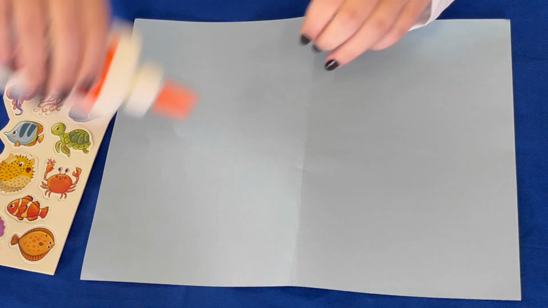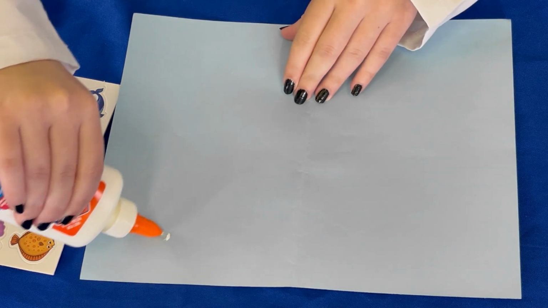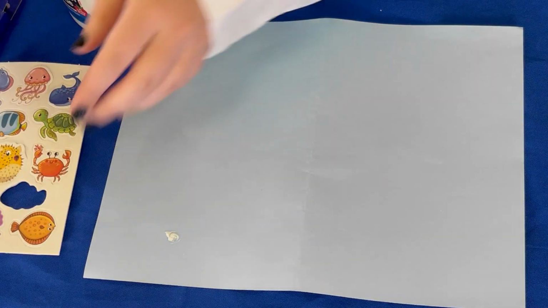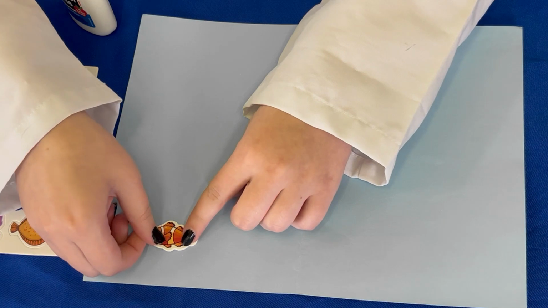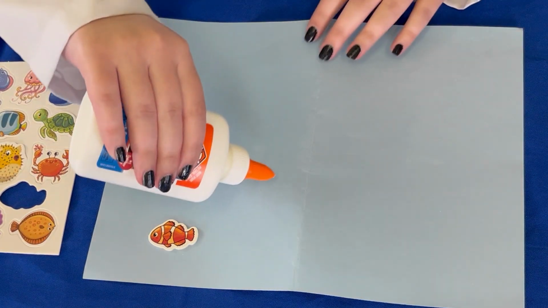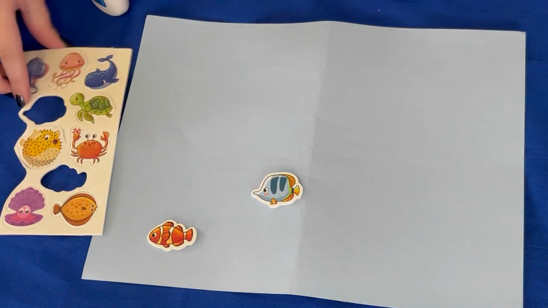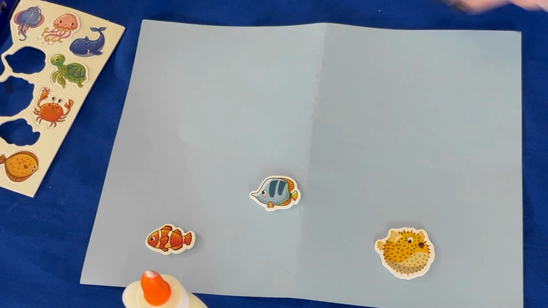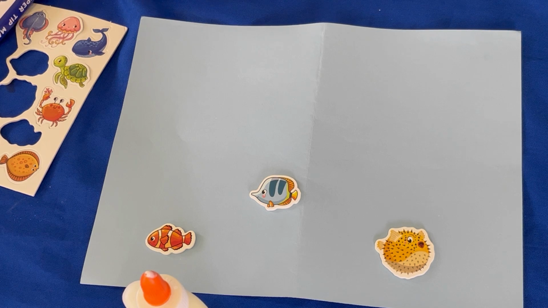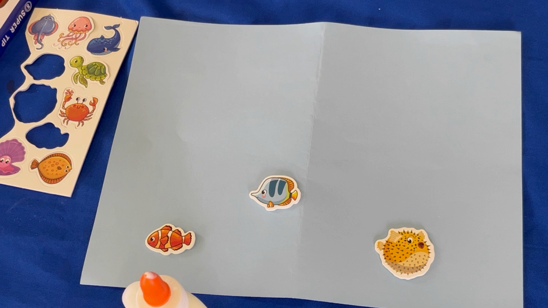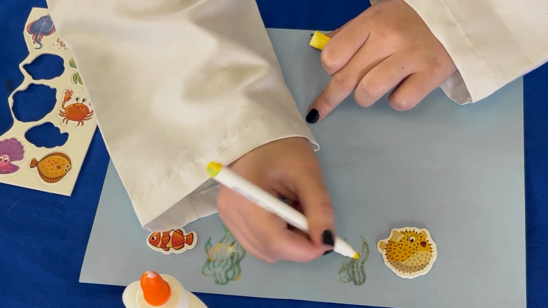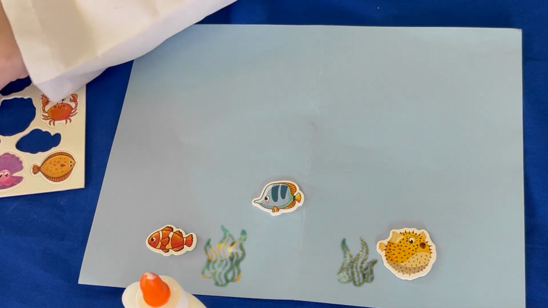a little glue on my paper, and then I'll take this fish and glue it right there. And then maybe right here. And then I'll take some markers and I'll draw some seaweed on here. And I am happy with it.